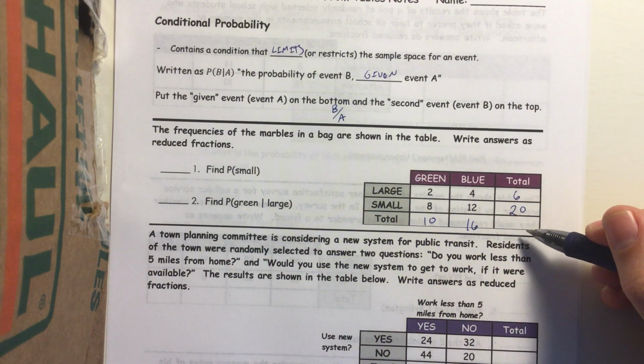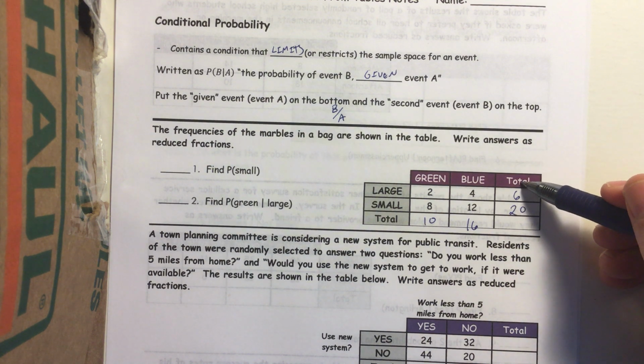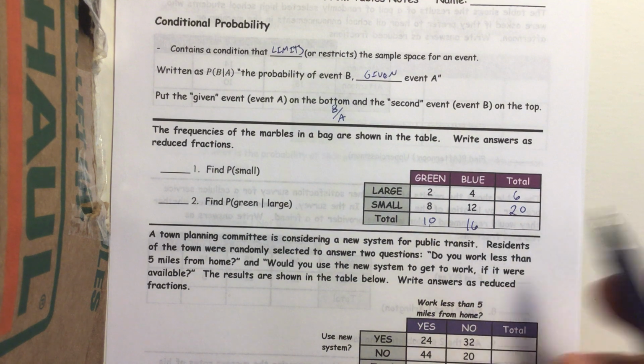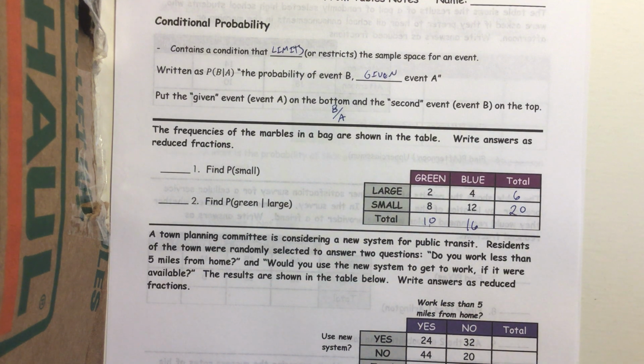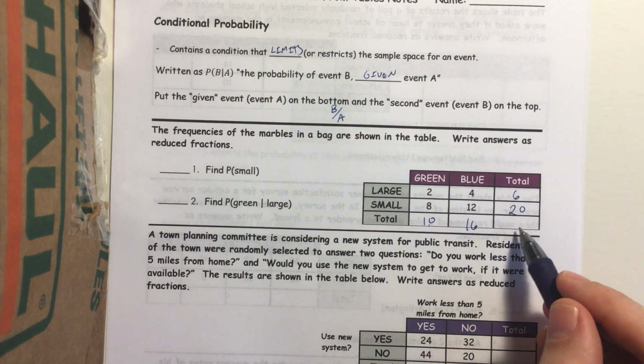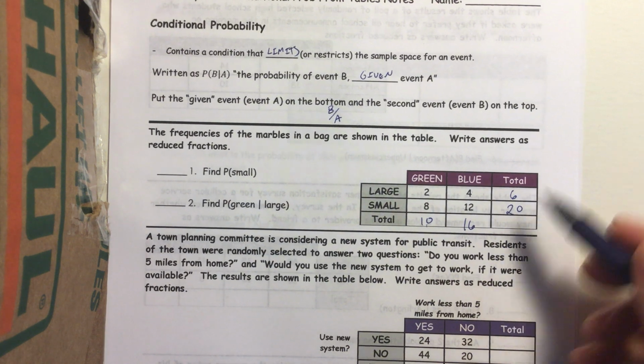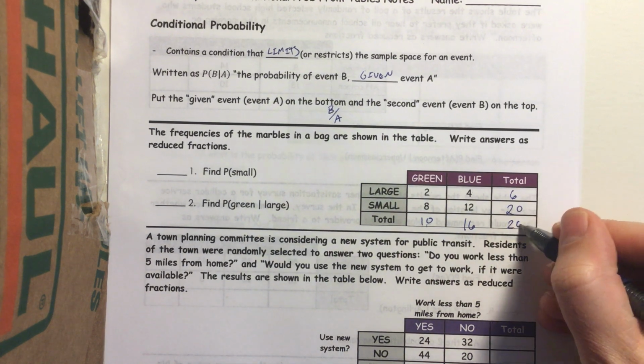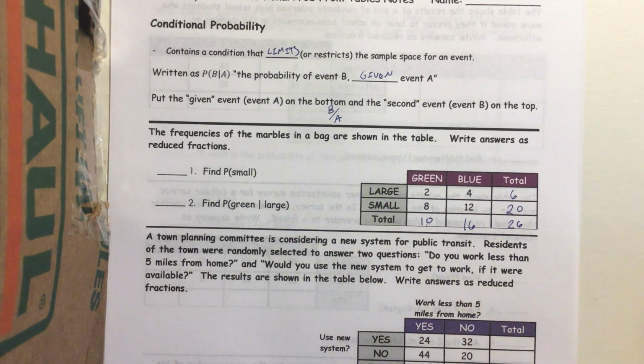What is our total amount of marbles? You can either add these together or you can add these together. We should get the same thing either way if we did this correctly. This is the way you can check your answer at the end. 6 plus 20 is 26, or if we did 10 plus 16, that's also 26.